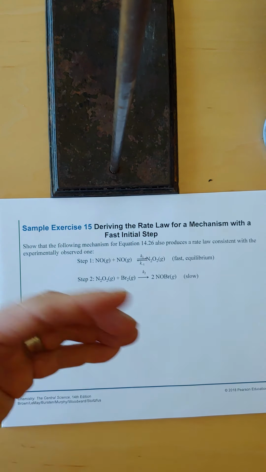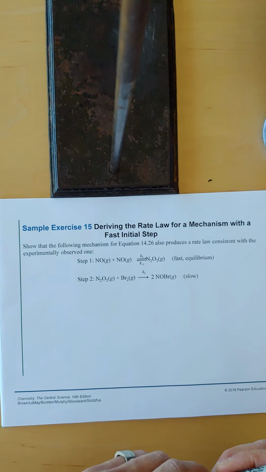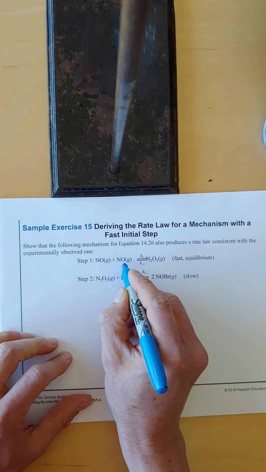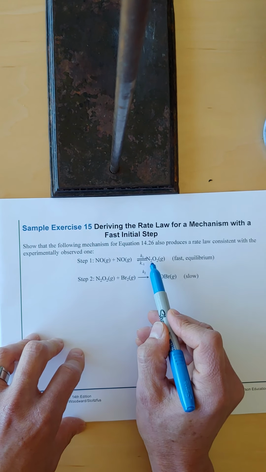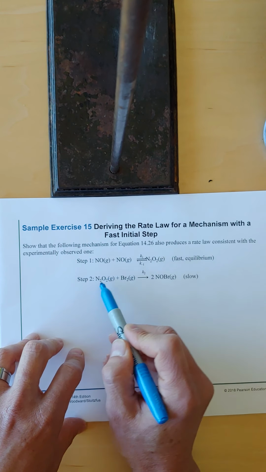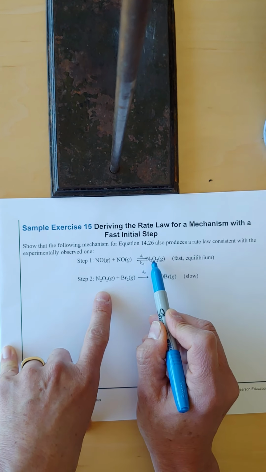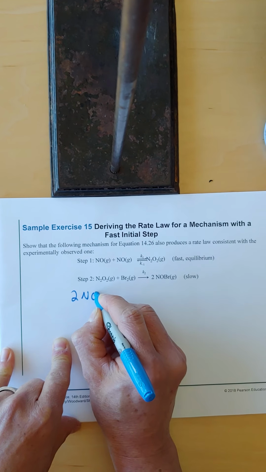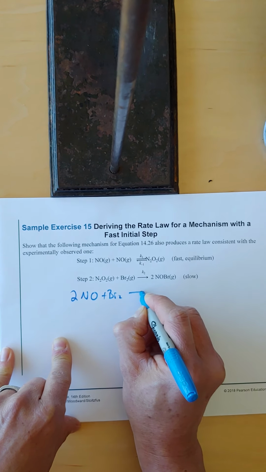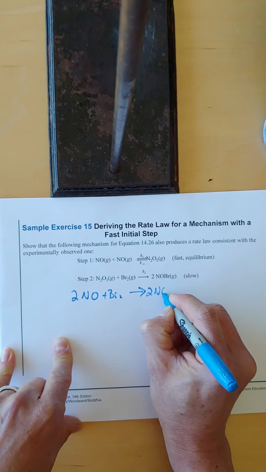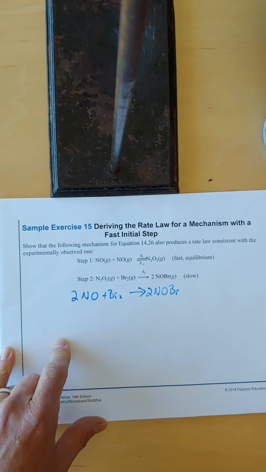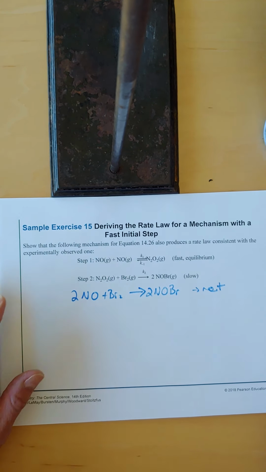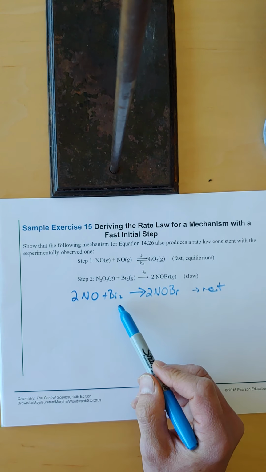So when I look at this overall reaction, we want to look at the overall chemical equation. I've got NO plus NO, so my N2O2, that's my intermediate, because it's produced here and consumed there. So we're going to say 2NO plus Br2 goes to form 2NOBr. That's my overall reaction, that's the net. And this is a termolecular reaction.